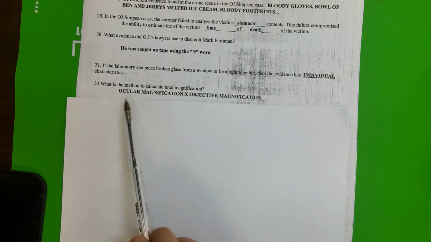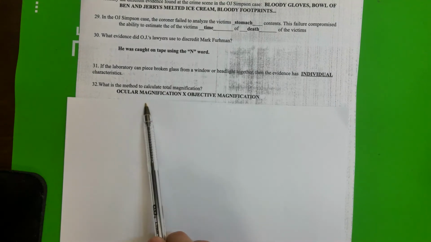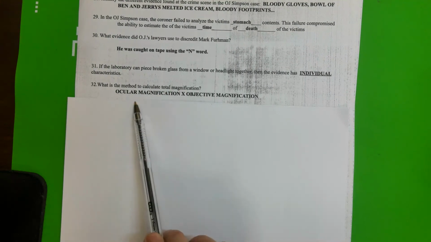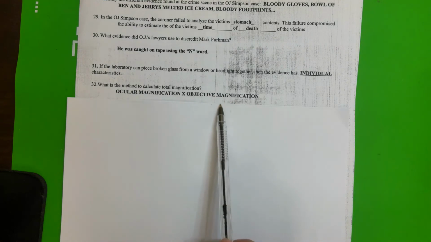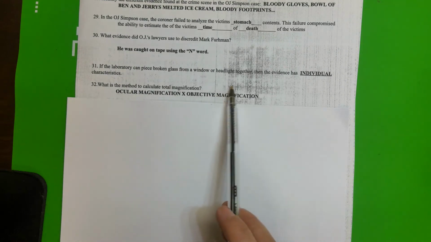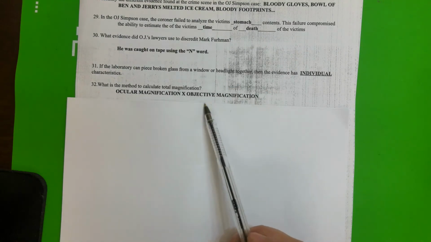Okay, anyways, the next one, now it's microscope. What is a method to calculate total magnification? So remember that you need to multiply the ocular magnification, which is 10, times the objective magnification, which could be 4 or 10. It just depends on what the objective shows, and that will be the one that you rotate in the nose piece.